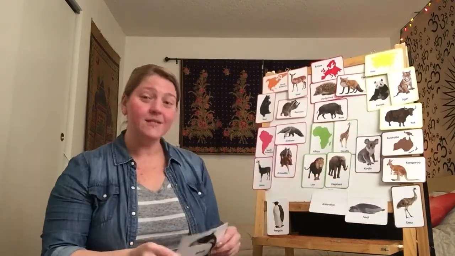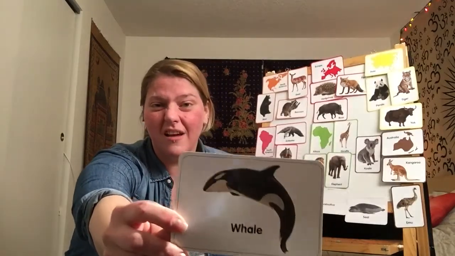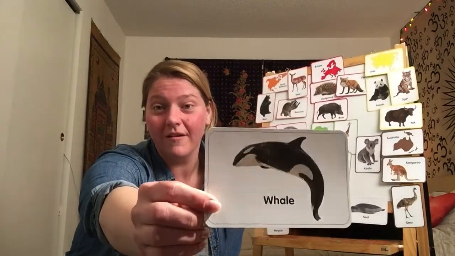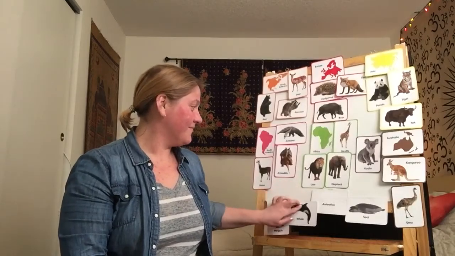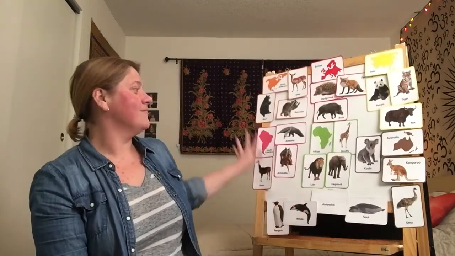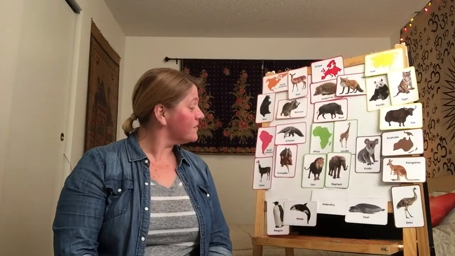Our last one is whales. So it sounds like in Antarctica they use the water a lot because there's not a lot growing on the land. So they swim in the water and live in the water. Wow, that's a lot of animals. Only 3 from each continent, but that's a lot of animals.